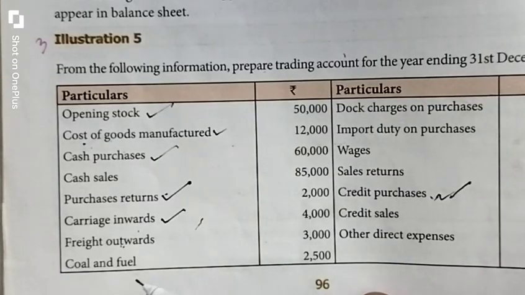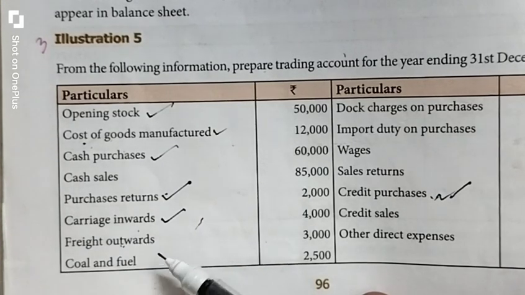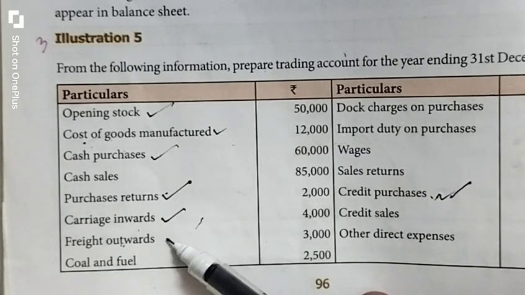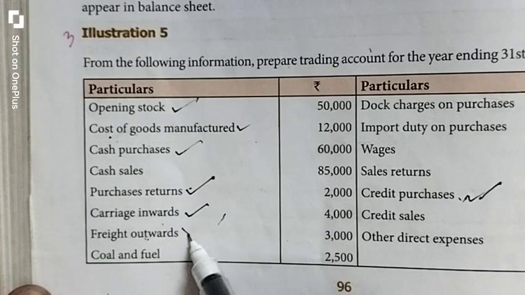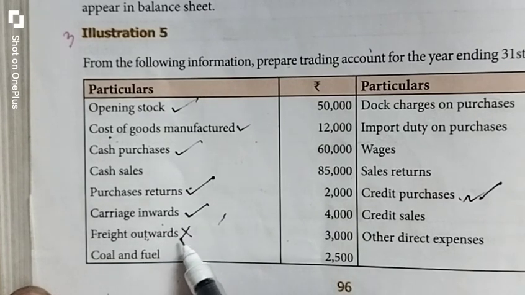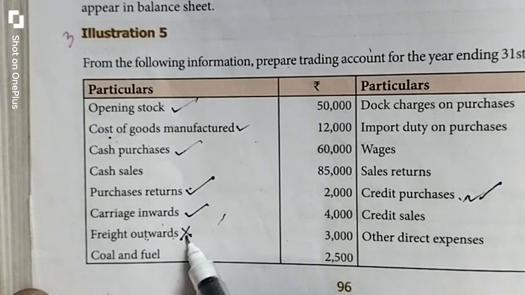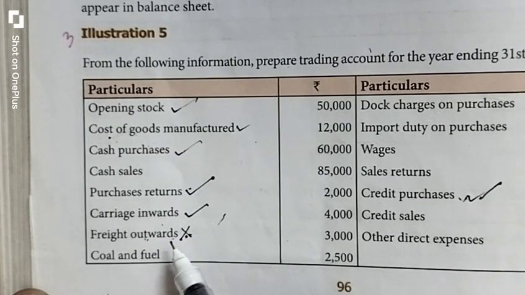Then freight outwards 3,000 rupees. Listen, freight outwards will not appear in the trading account. It is not a direct expense. It is an indirect expense. It is entered only in the profit and loss account. It should not be entered on the debit side of the trading account because it is an indirect expense. Only direct expenses are entered on the debit side of the trading account. So we have to omit it.